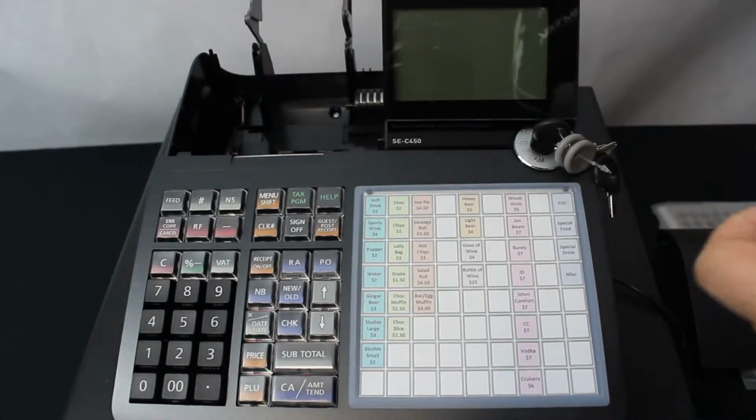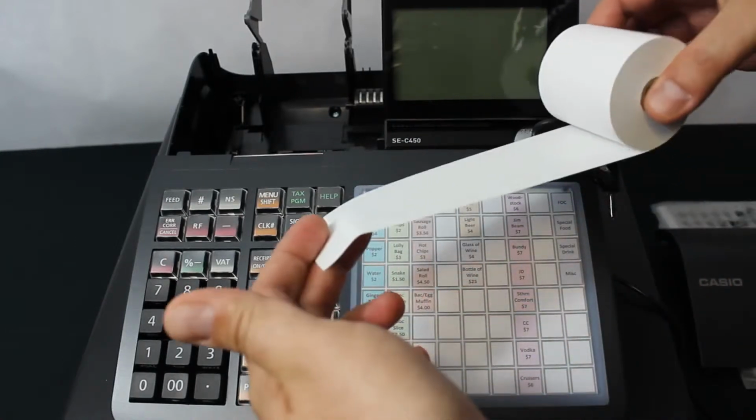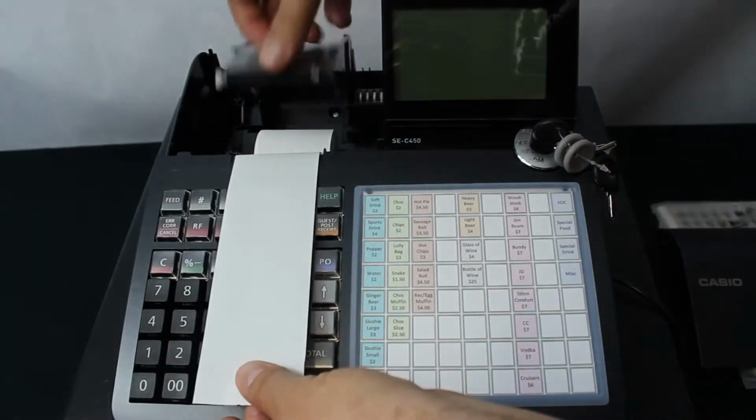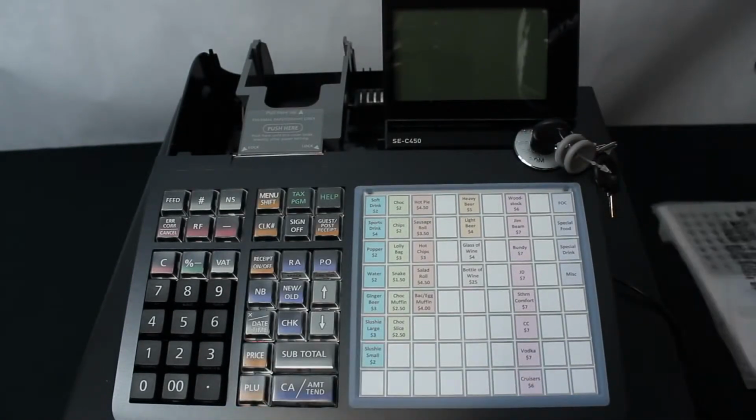And next of all, we need to then put the paper roll in. So you must feed this from underneath, so it just sits down inside the cavity. Pull it forward and just close the platen. We'll just tear that piece of paper off and then just replace the cover.